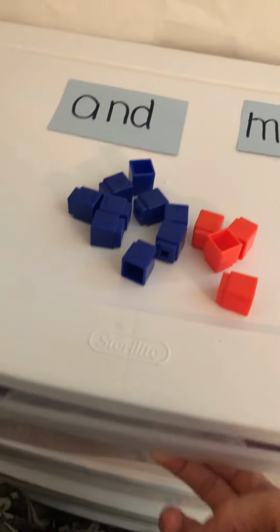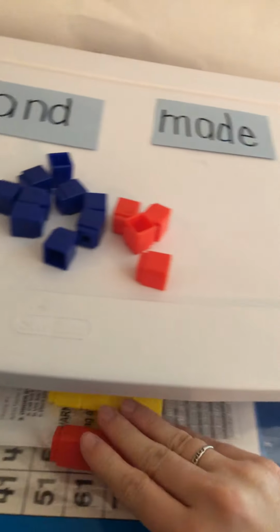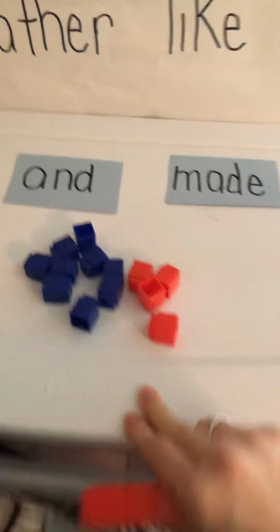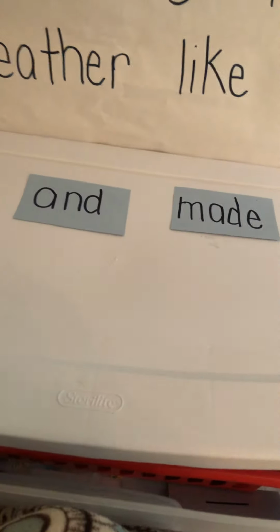Now I'm going to show you. I'm going to flip this around. I'm going to show you my cubes. I have different colors. I have red and I have blue. And something that you can use at home is maybe some cereal or some crackers, or if you have blocks at home, then that would be something good to use too. So let's go ahead and get started. Let me take these back.